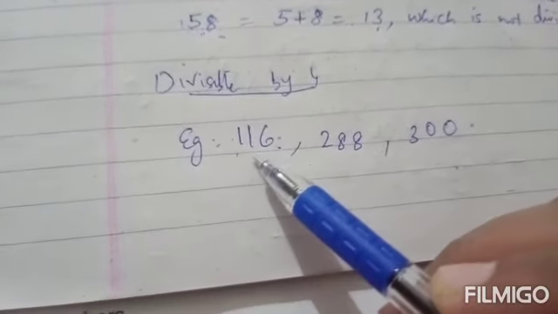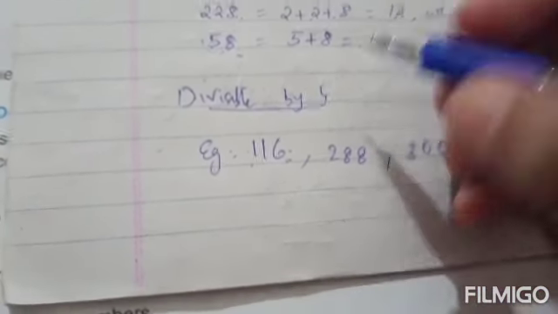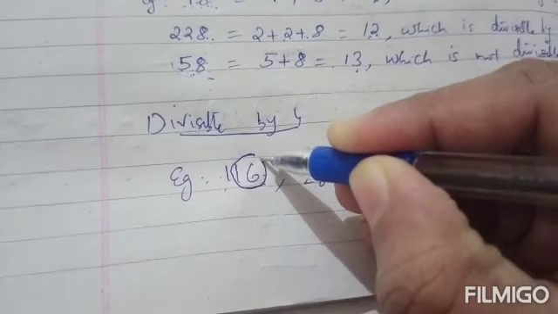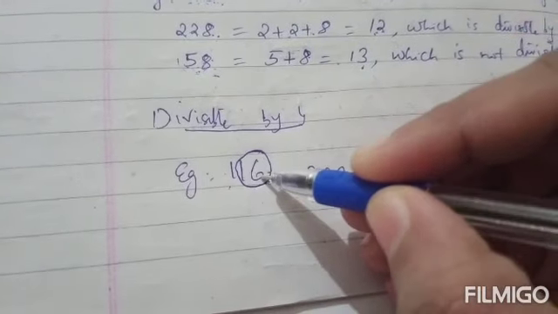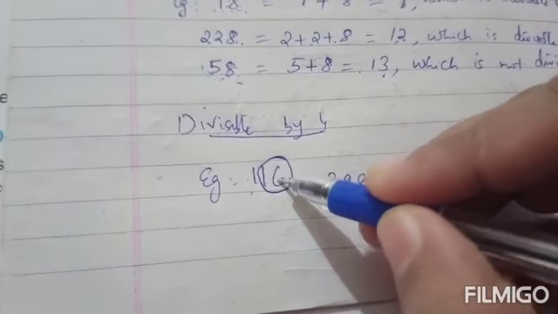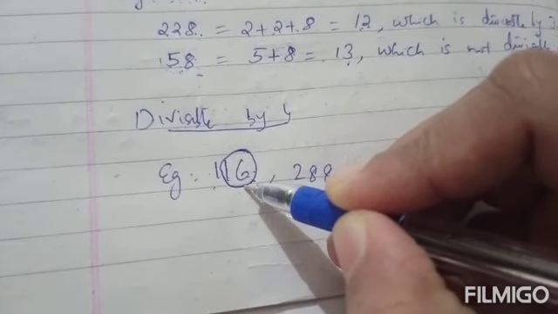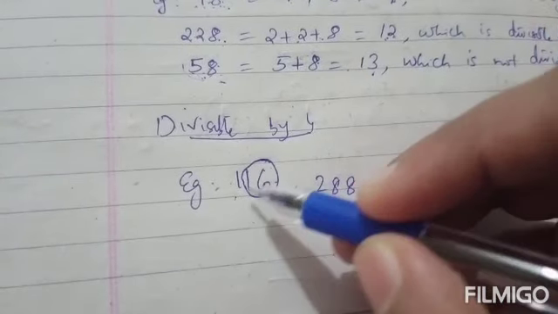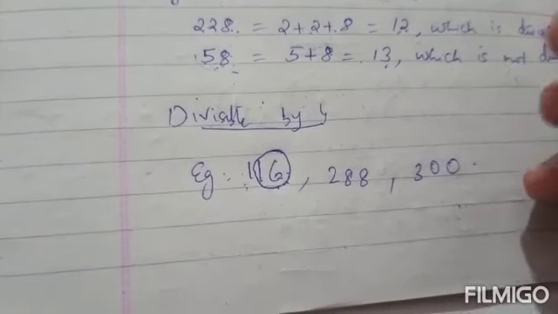So let's take example 116. You have to check whether 116 is divisible by 4. So you have to check the number formed by the last two digits. Here it is 16. So 16 is divisible by 4. That we know, 4 into 4 equal to 16. Since 16 is divisible by 4, we can say that 116 is divisible by 4.